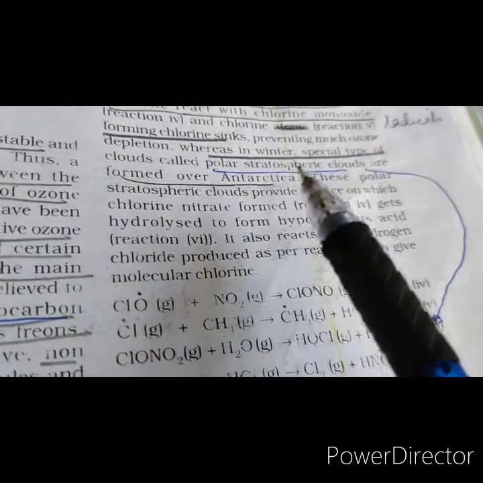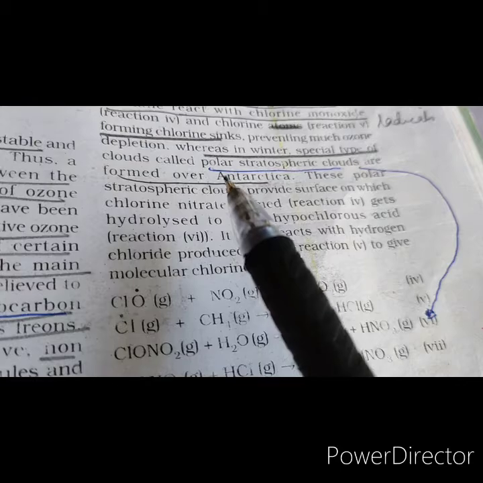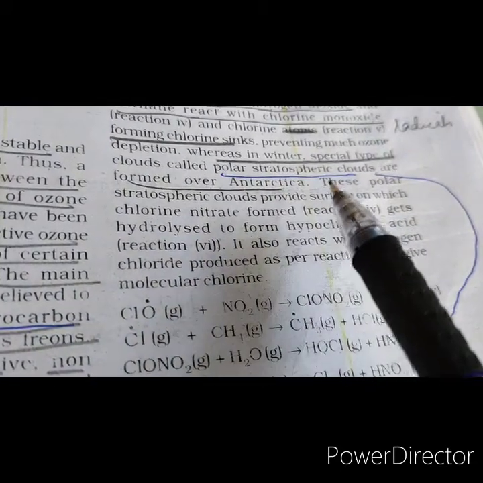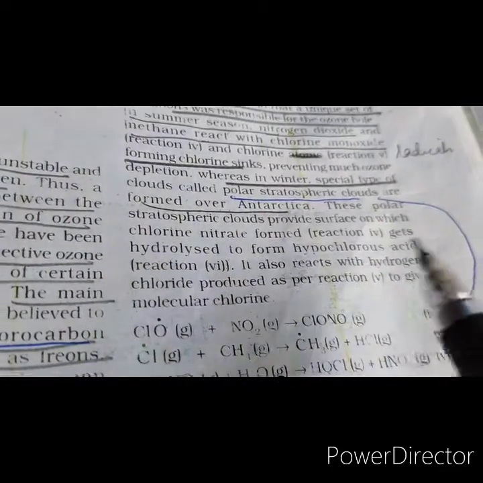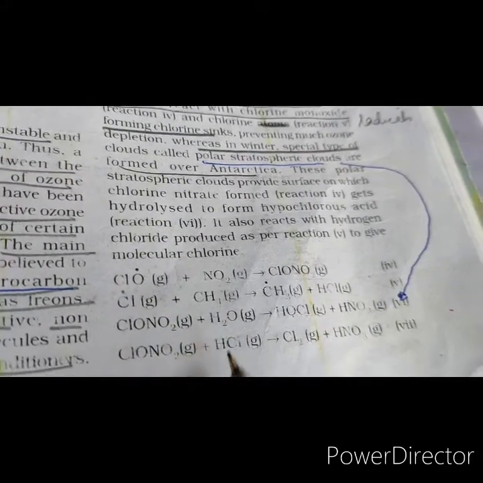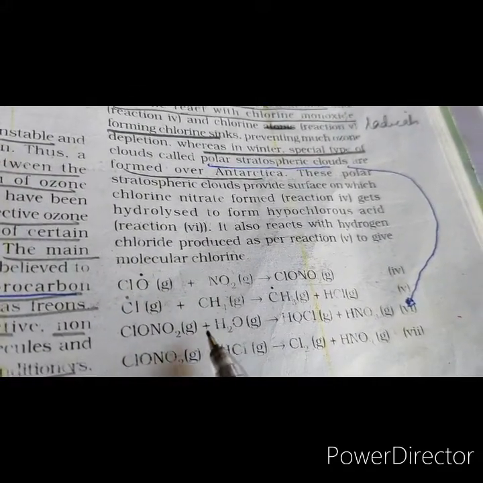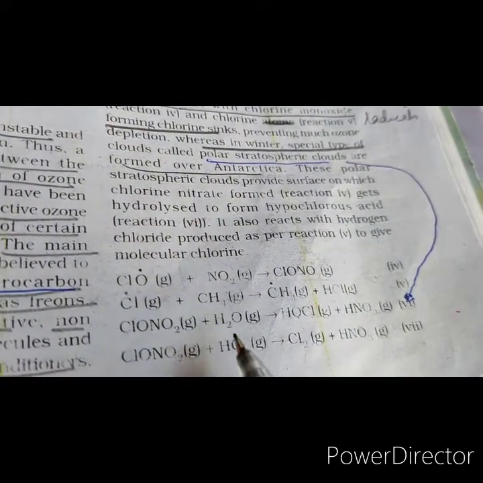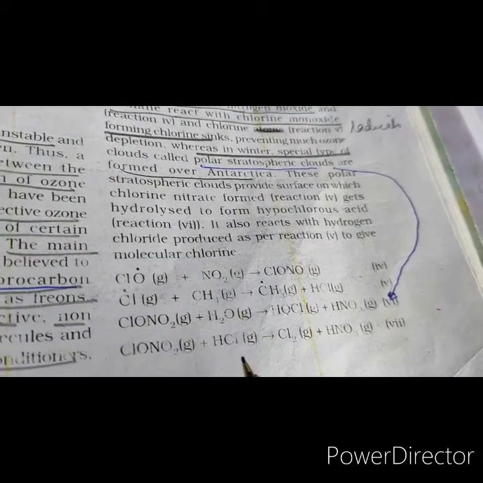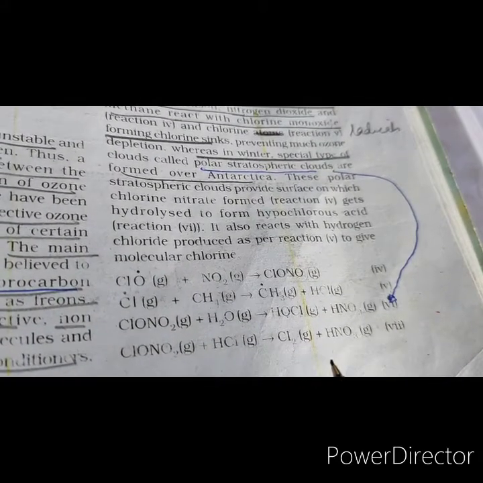During the winter time, a special type of cloud is formed which is called the polar stratospheric cloud, and such clouds are formed over Antarctica. These polar stratospheric clouds provide a surface on which these two reactions take place. That is, the chlorine nitrate gets hydrolyzed to form hypochlorous acid, and also it combines with HCl to form chlorine.